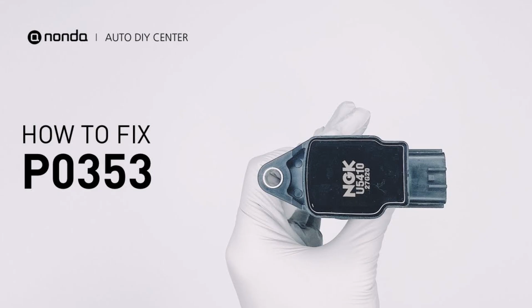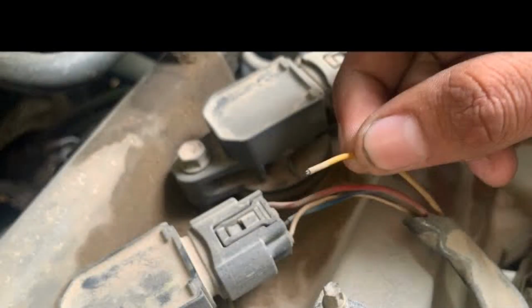If you observe any of these symptoms, we recommend that you have the problem diagnosed and repaired as soon as possible to avoid more serious consequences. If the ignition coils are not working reliably, vehicle performance will be reduced. How do I diagnose code P0353?